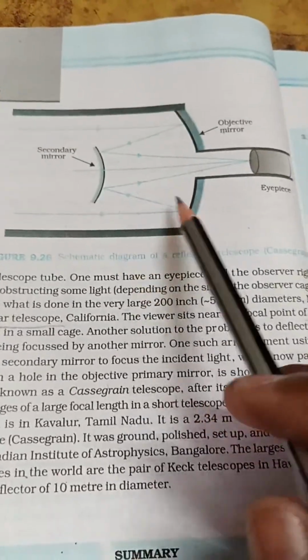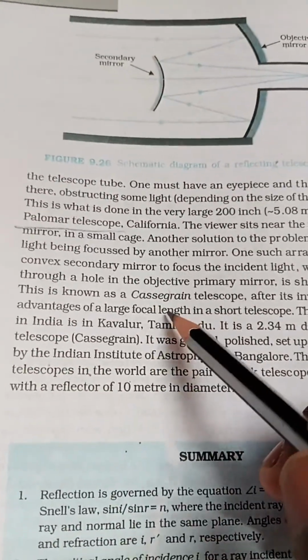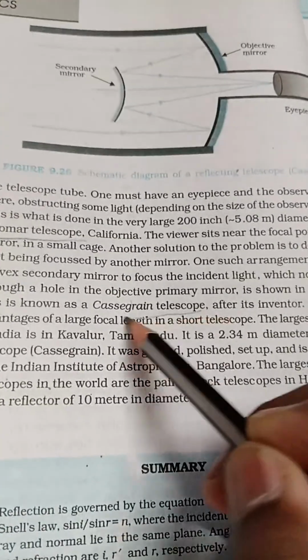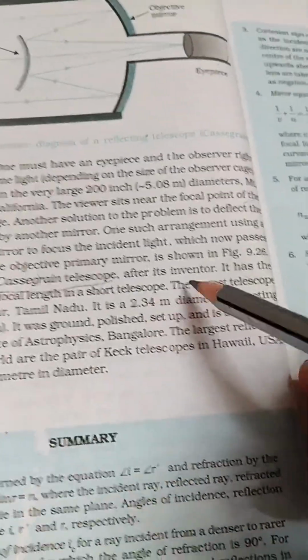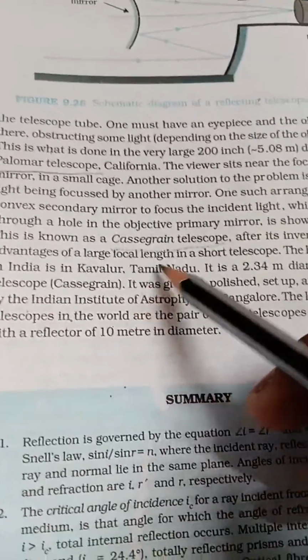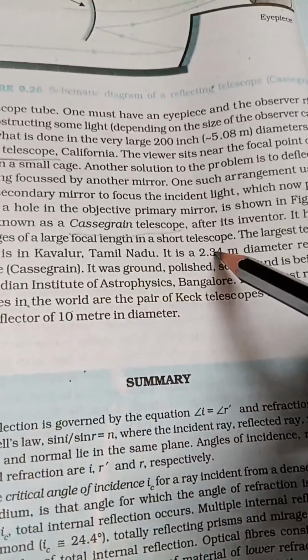This is shown in figure 9.26. This is the figure. This is known as the Cassegrain telescope. After its inventor, it has the advantage of a large focal length in a short telescope.